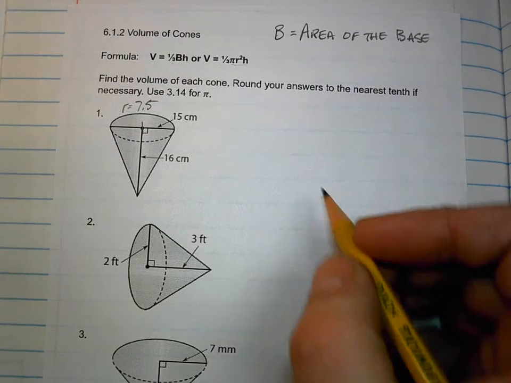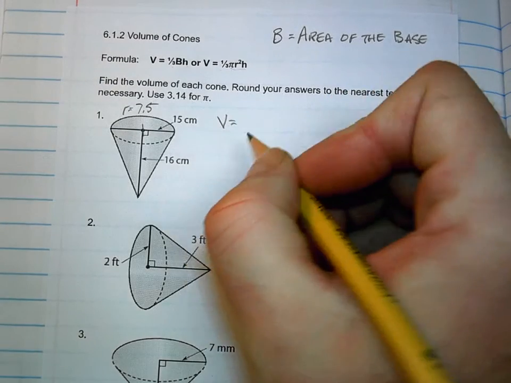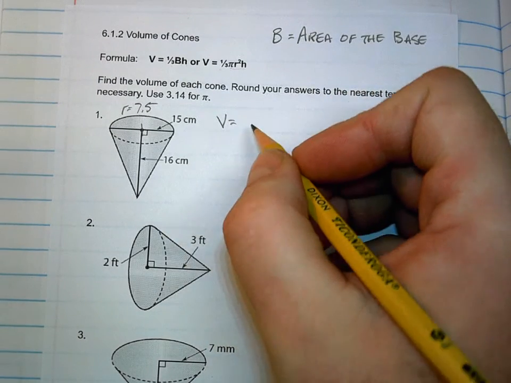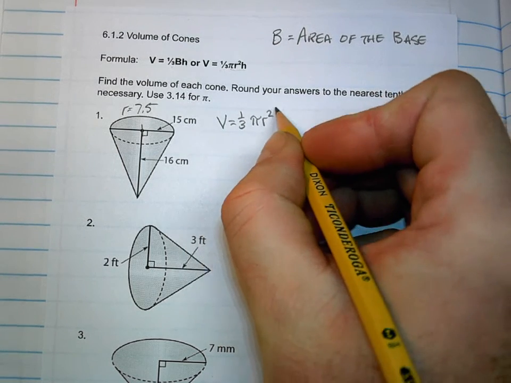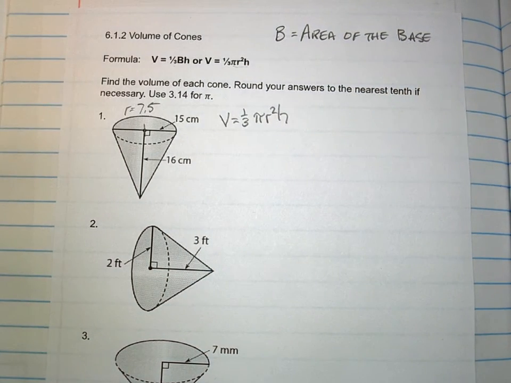So let's do this problem. First, always write out the equation. Volume equals 1/3 pi r squared times height. Correct?